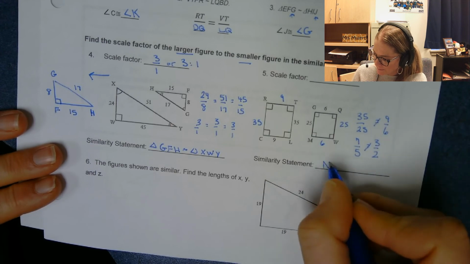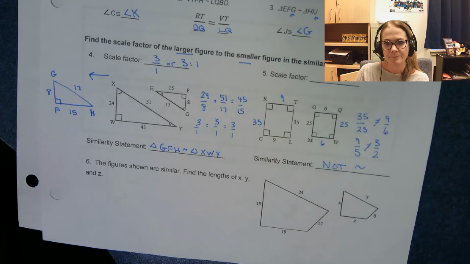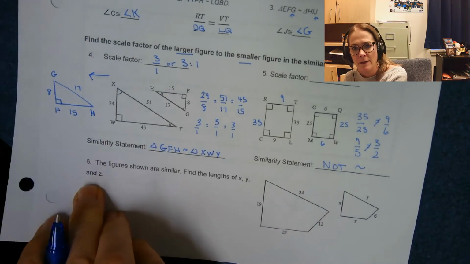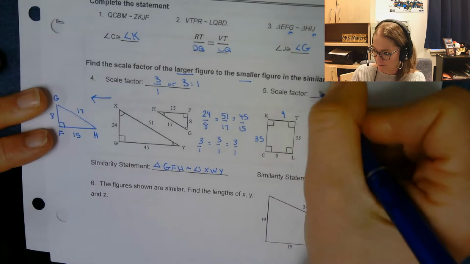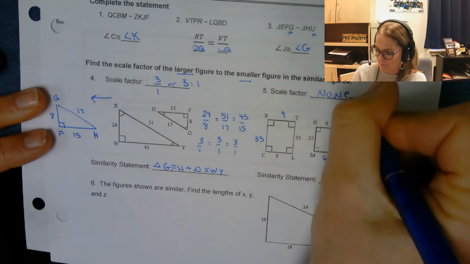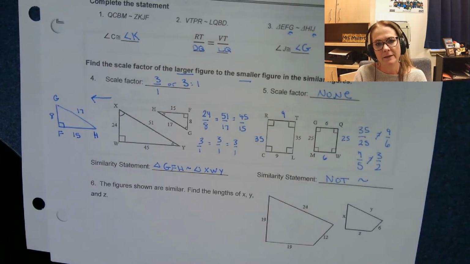These are not similar. The scale factor is not the same, so that might happen, that they're not similar. They're both rectangles, but they're just not proportional. One might be a little wider. One might be a little more narrow, but they're just not an enlargement or a reduction of one another.